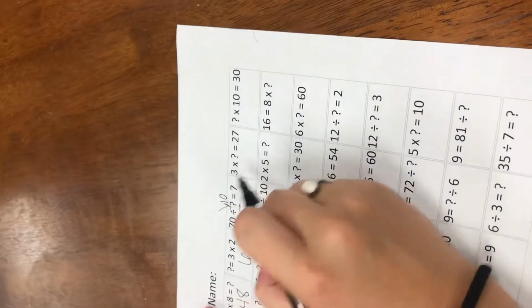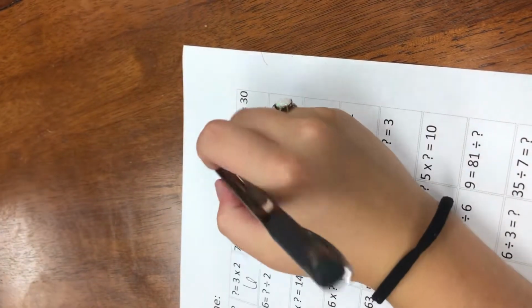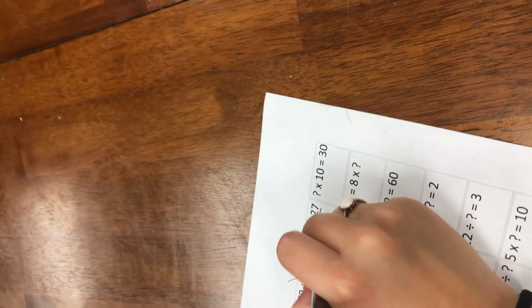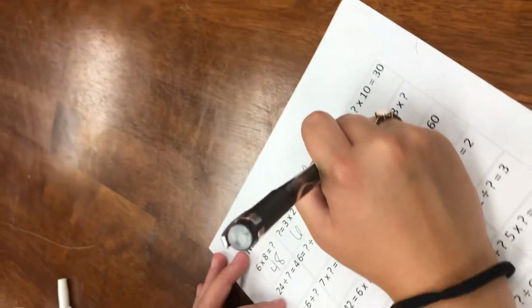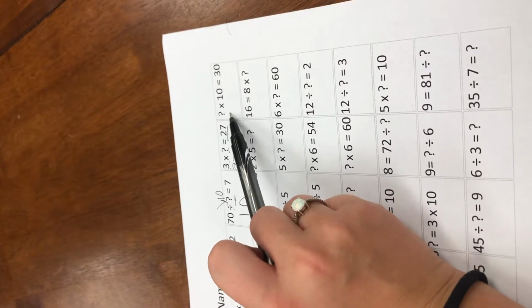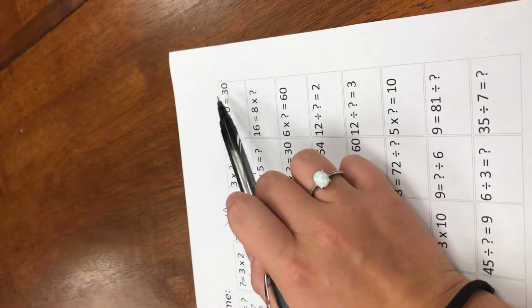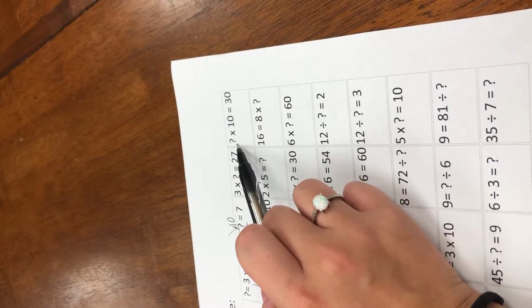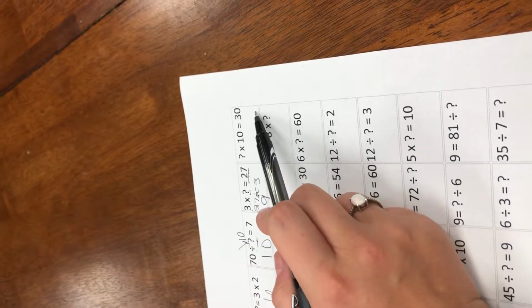Here we have the same way. We have 3 times what equals 27. So we know that 27 divided by 3 equals what? And it's going to be 9. We do the same thing right here. What times 10 equals 30? Well, we know if we do 30 divided by 10, we get 3. So that's the same thing as 3 times 10 equals 30. They're opposites of each other. Okay?